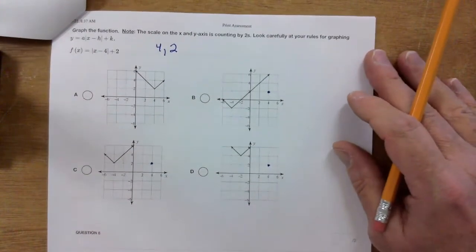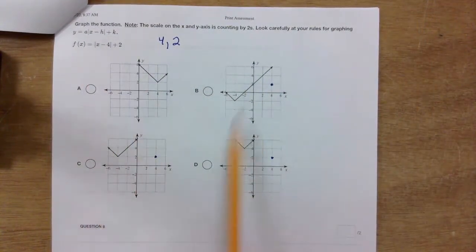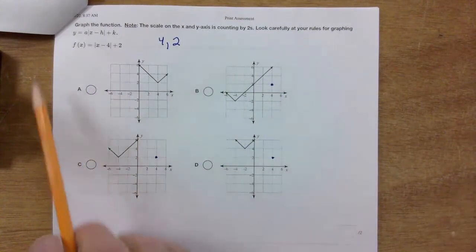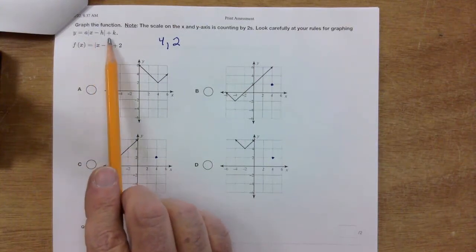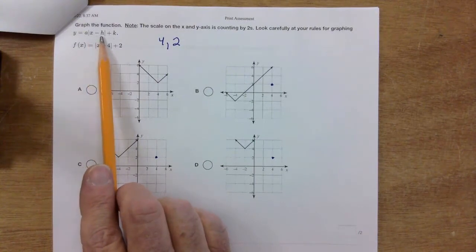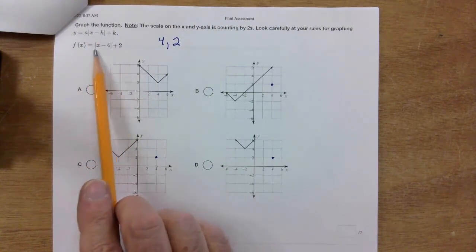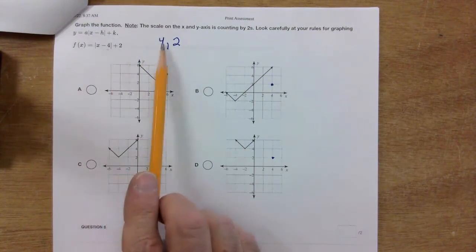All right, the next one is the absolute value function. You'll get an absolute value equation. You have to pick the graph. Remember, find the vertex. And the absolute value looks like this: x minus h, plus k. Remember, this says minus h. So whatever this reads right here, h is 4. That says -4. So h is really 4.